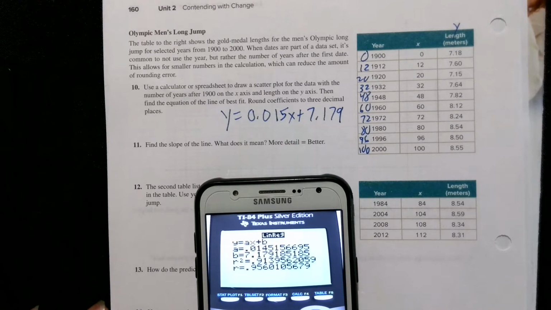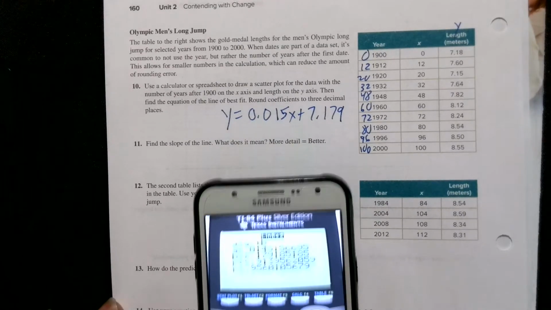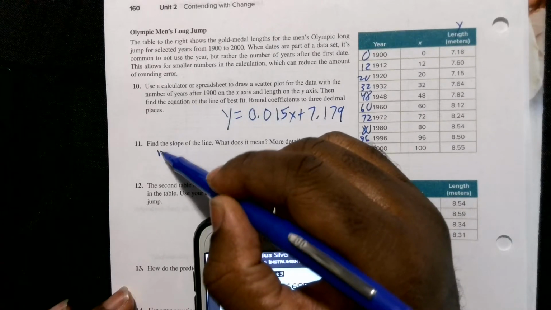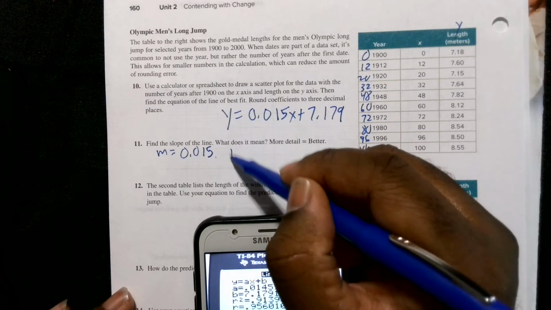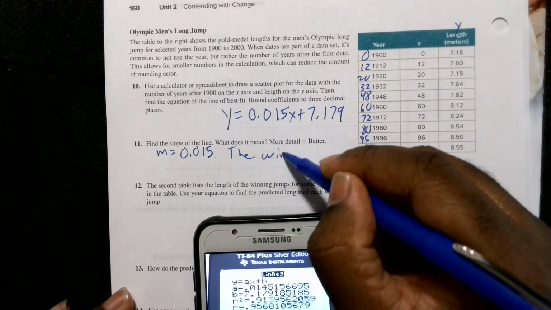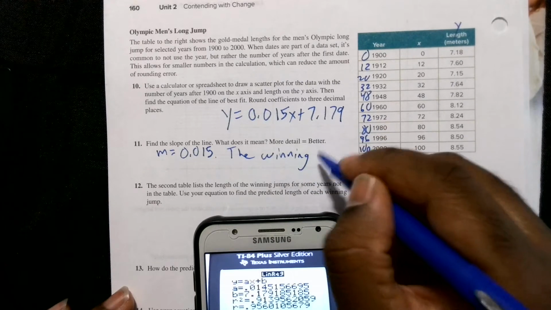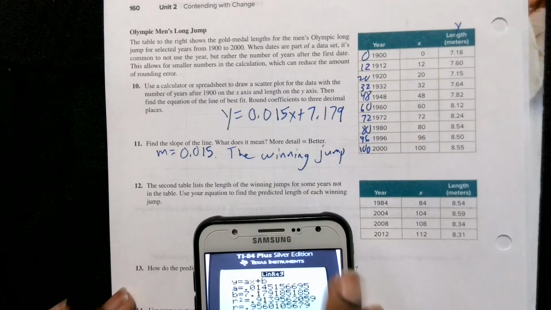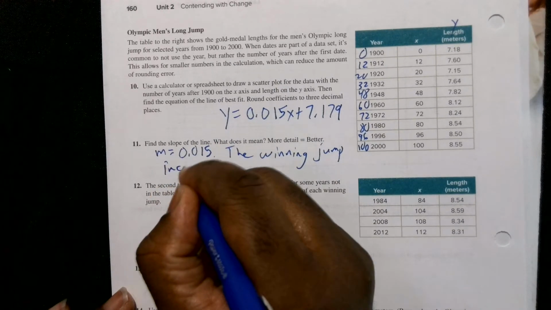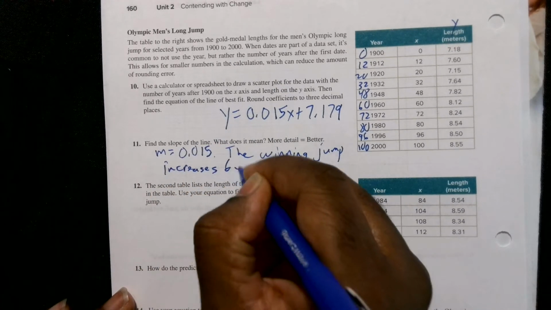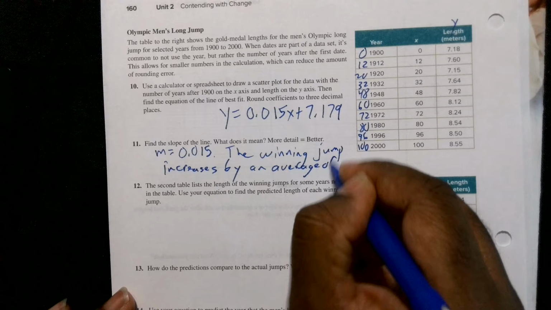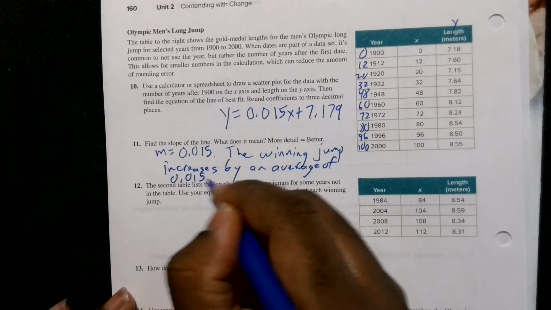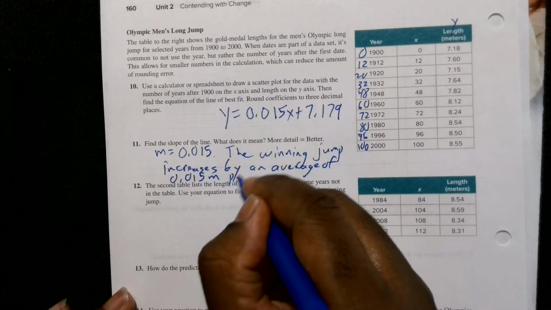It says find the slope of the line. What does it mean? More detail equals better. Okay, the slope or our m is 0.015, and this is the winning jump increases by an average of 0.015 meters per year.